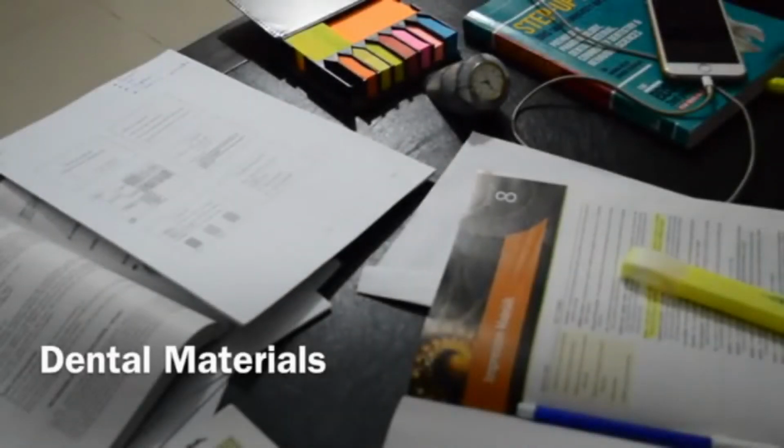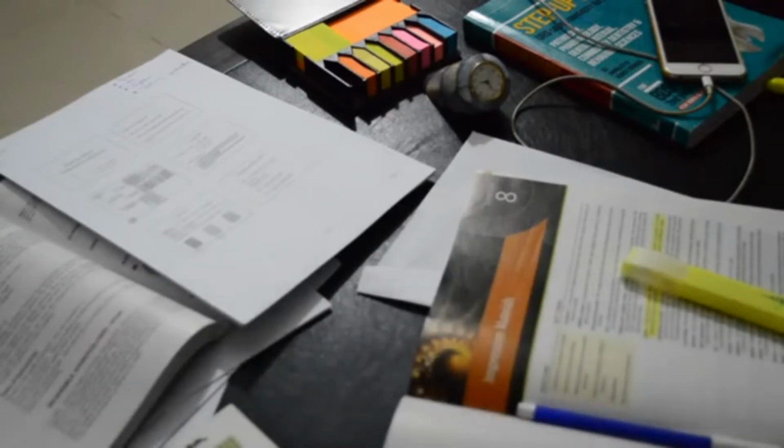Everyone, this is Aisha, and I'm going to tell you about the books that you can study for dental materials. About the dental materials part, you should actually know that there are not a lot of books, but there are certain books that are available.